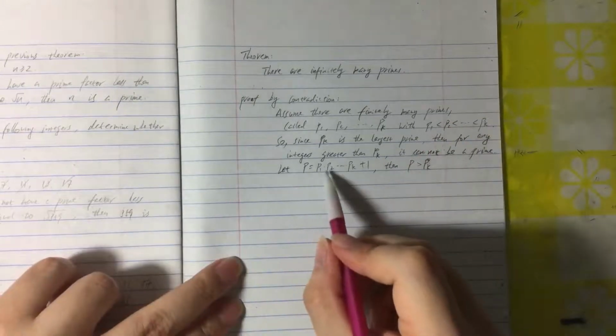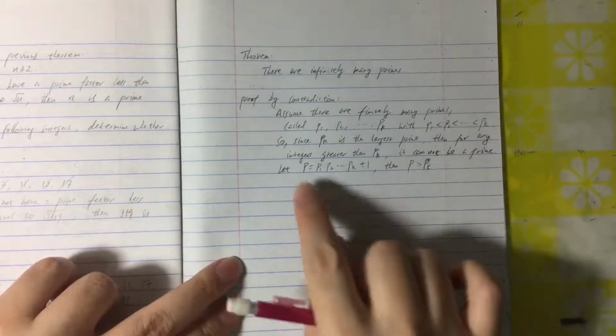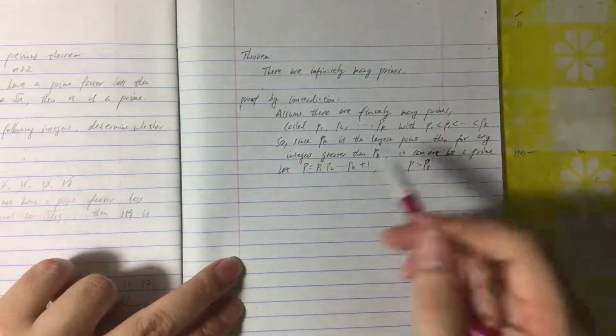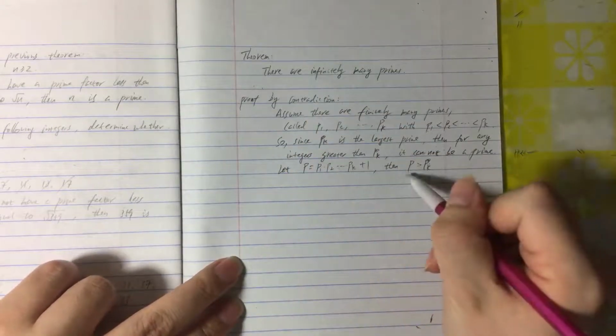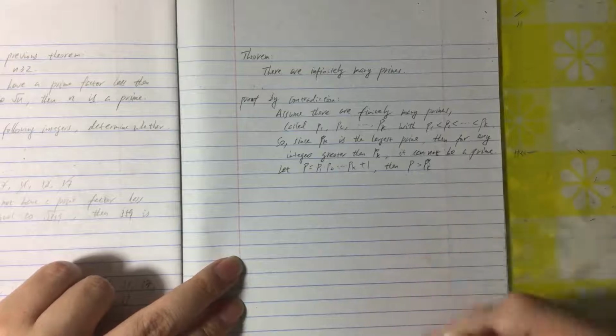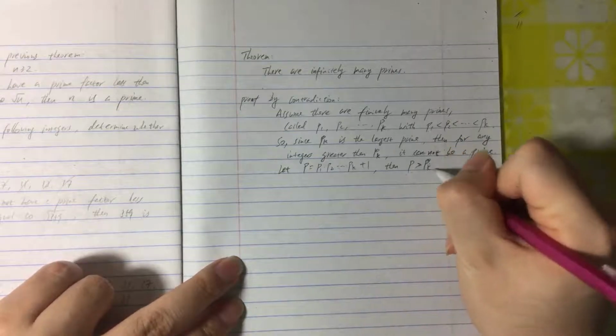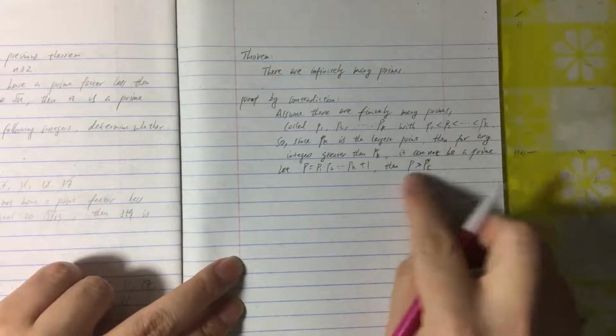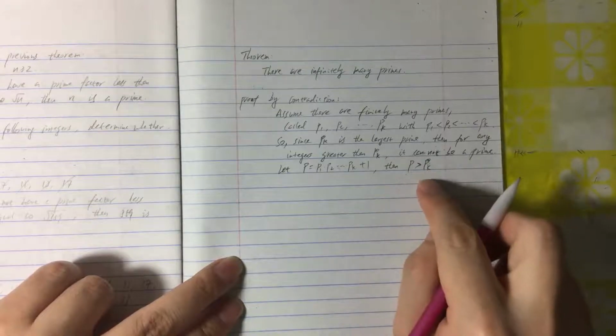Let p equal the product of all prime numbers plus 1. Then clearly p is greater than pk. Since p is greater than pk, p cannot be a prime, since pk is the largest prime.